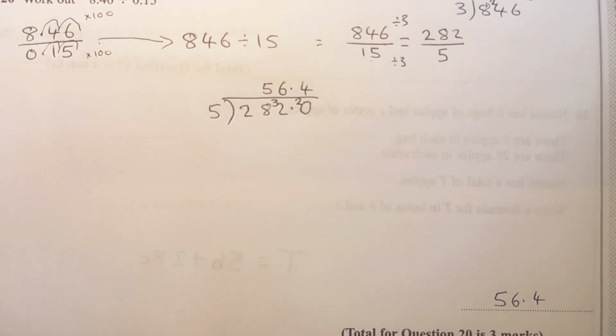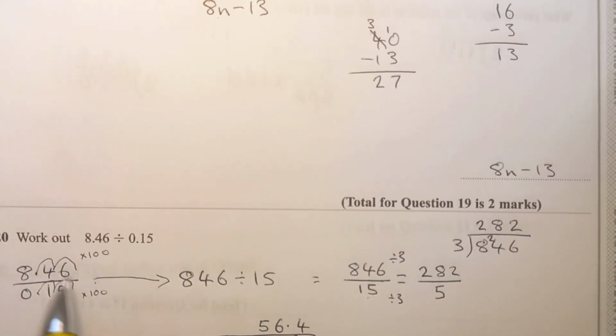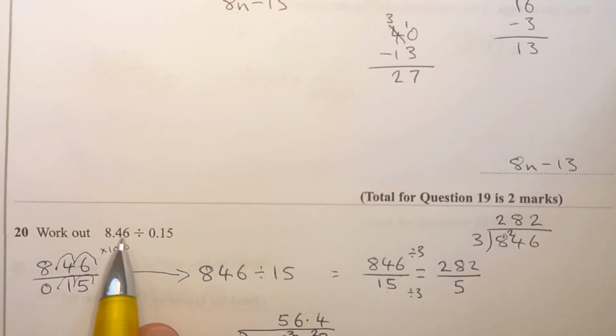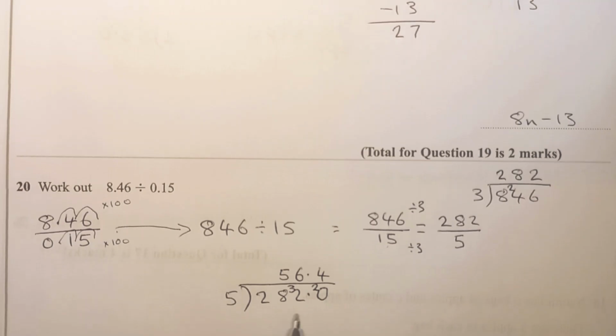And we can leave it like that. So essentially we've multiplied top and bottom by 100 to get rid of the decimals. We've then simplified the fraction, so it's then easier to do the division down here.